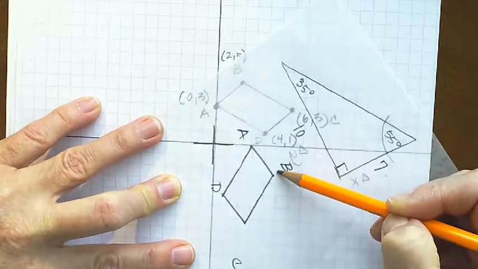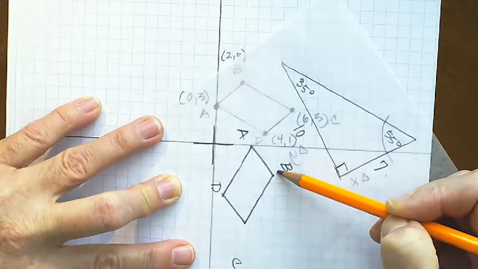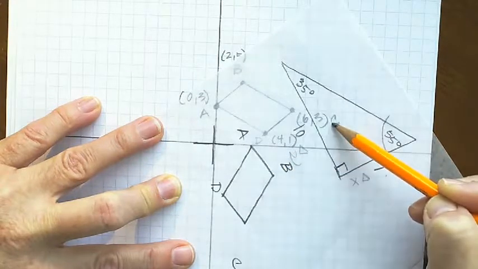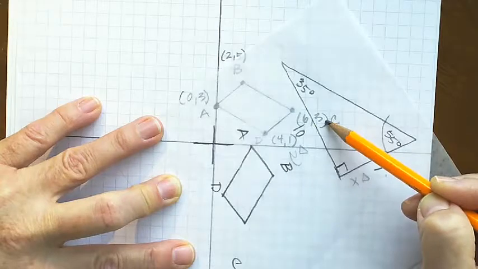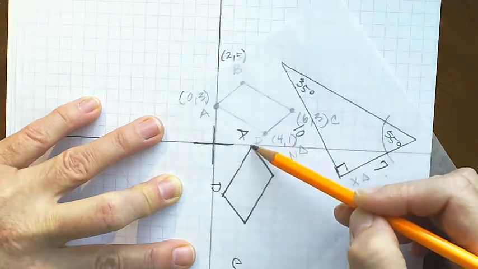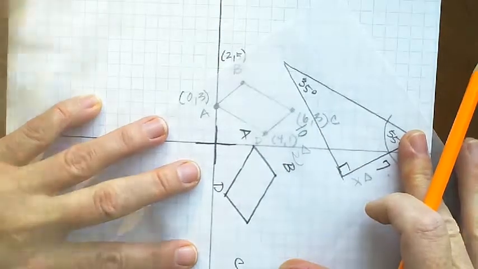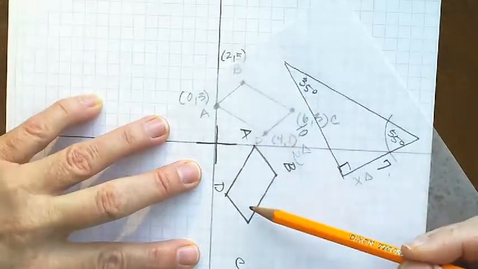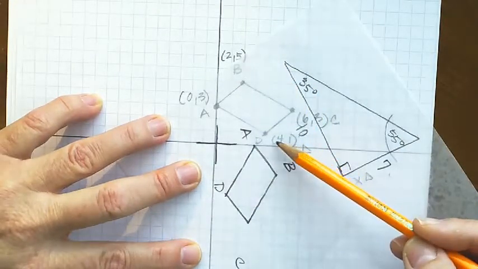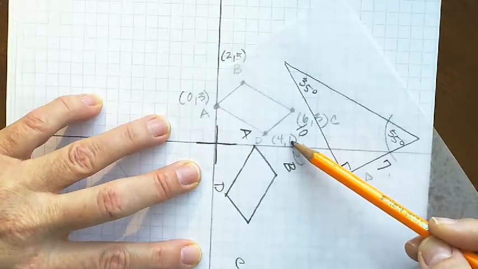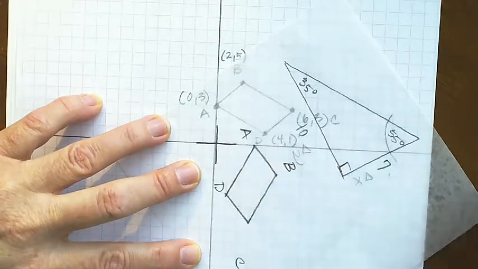Mine's not quite on there, but I think that's where it's supposed to be. C is going to be at, instead of being at 6, 3, it looks like it should be at 3, -6. I think mine just needs to be moved over a little bit. And then D, instead of being at 4, 1, is going to move to 1, -4.